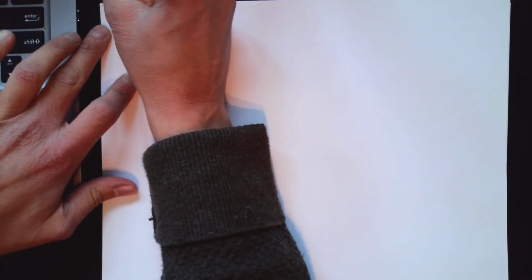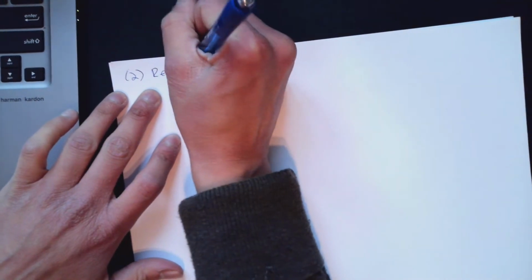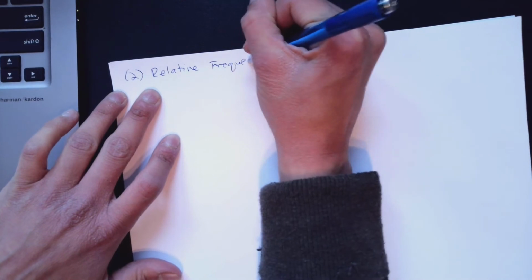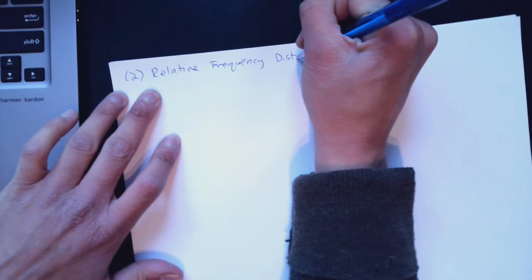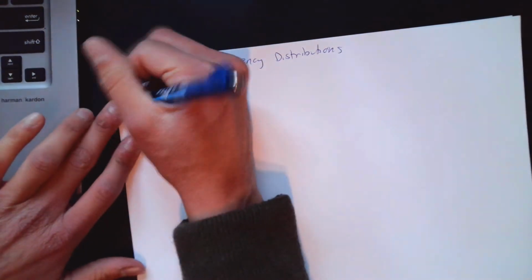All right, so our second order of business here will be to create relative frequency distributions using the example data that I just had before. I'm going to start with percent because I think that's the one that is most familiar to people. So here we have relative frequency distributions, and we're going to start with percent.